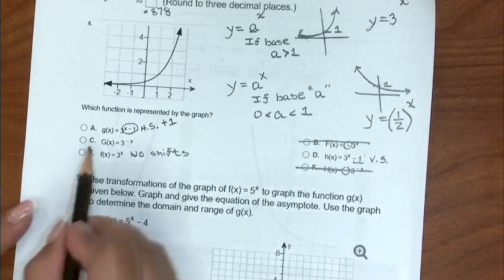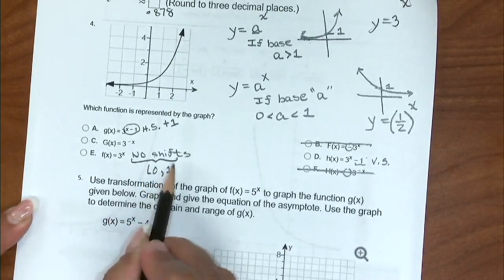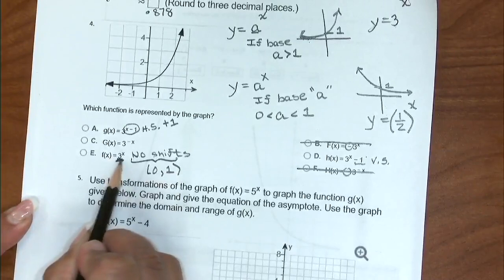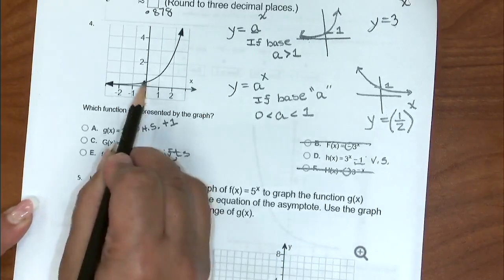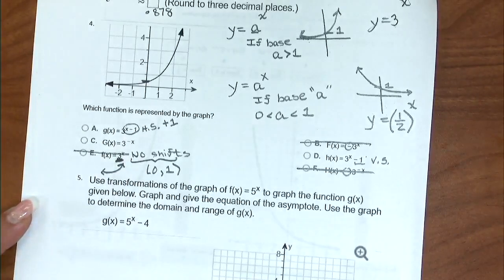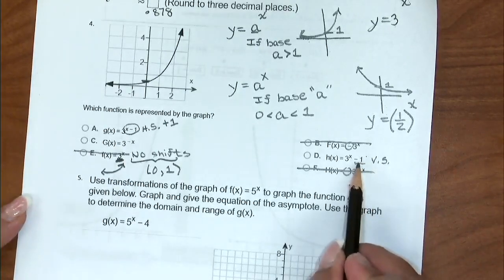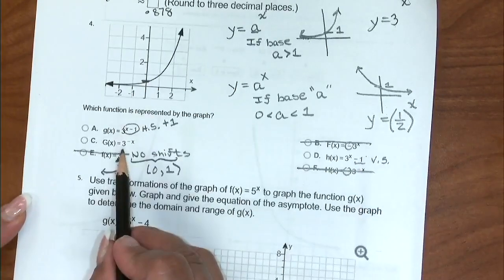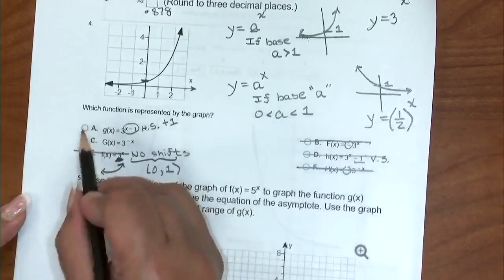When there are no shifts whatsoever, it will go through 0, 1. Because this is bigger than 1, it had to climb to the right. But it missed the mark right there. That's why I can just cross that off. So I'm not even going to bother trying that. This is a vertical shift, it should be 1 lower, so it can't be that. So it has to be that. It has to be this one.